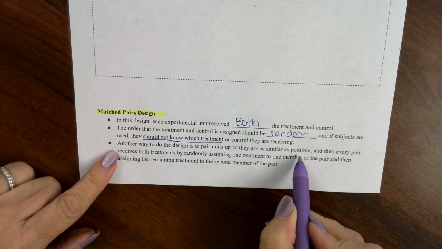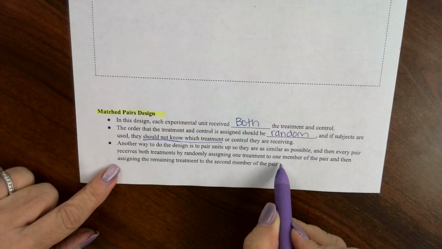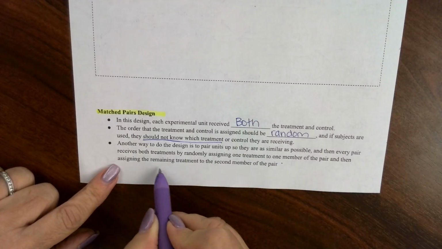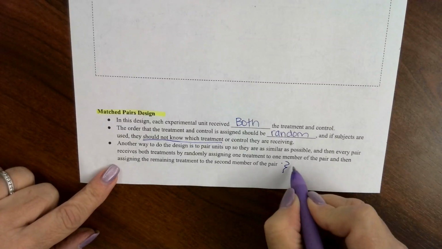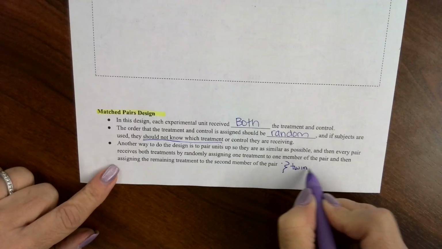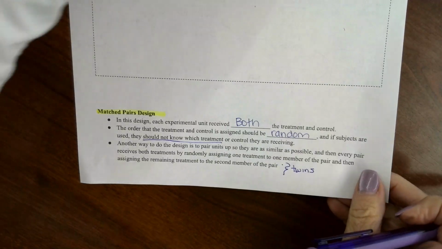Another way to do this design is to pair units so that they are as similar as possible, and then every pair receives both treatments randomly by assigning one treatment to one member of the pair and then assigning the other treatment to the second member of the pair. We would do something like this if we were dealing with maybe twins, right? Where everything is the same, but they're still different. Okay, so let's look at an example. I think that's what I have here as an example.